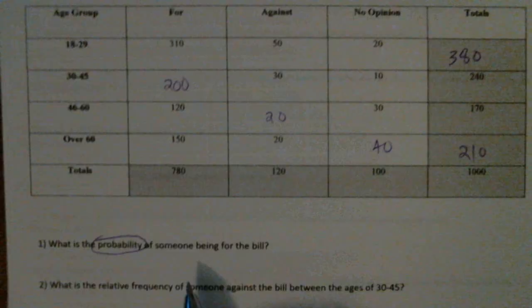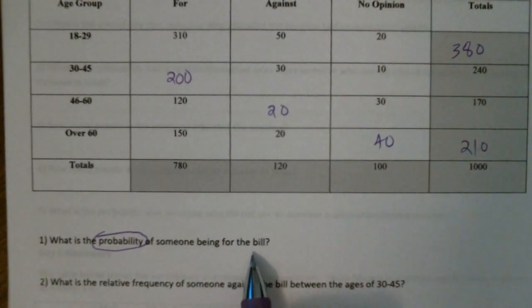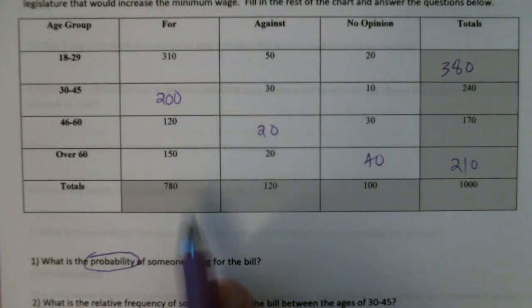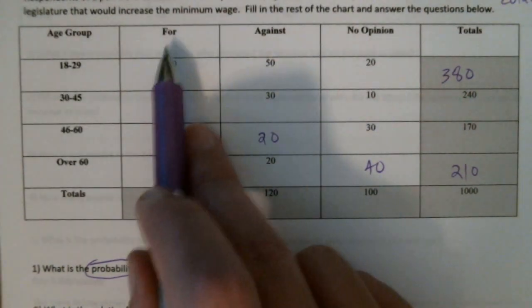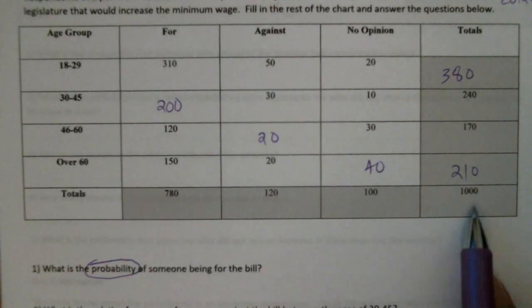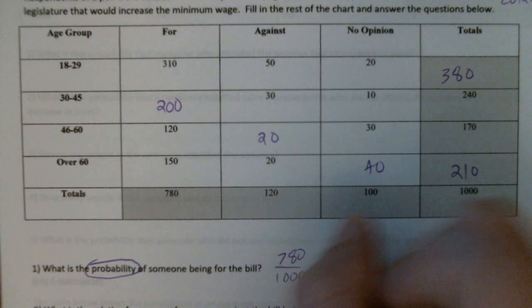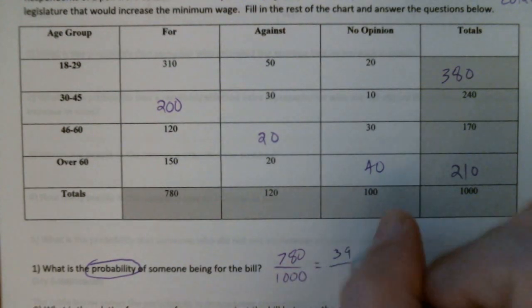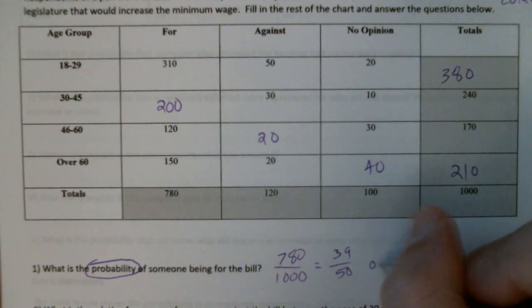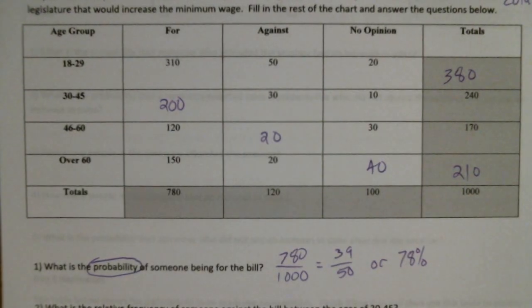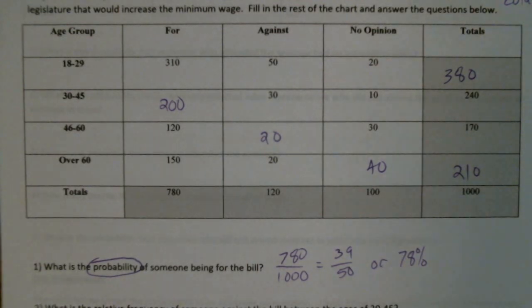This first problem is saying, what is the probability that someone likes it? They want a minimum wage increase, maybe for their kids or whatever. That's 780 people that like it out of how many? Out of 1,000. So that's just a straight up percentage. 780 out of 1,000 people say, yep, I like it. That reduces to 39/50 or 78%. I kind of like to do percentages on stuff like this. It gives more meaning to it. If you say 80%, I can say, okay, that's about 4 out of 5 people.